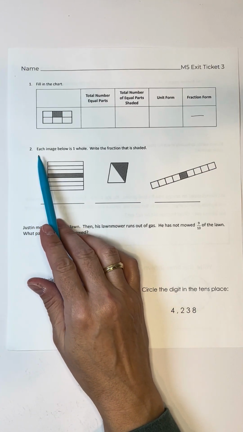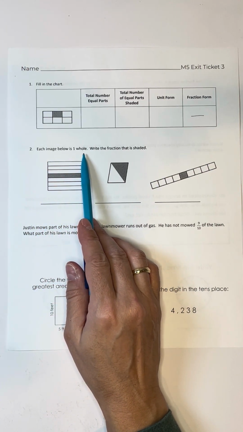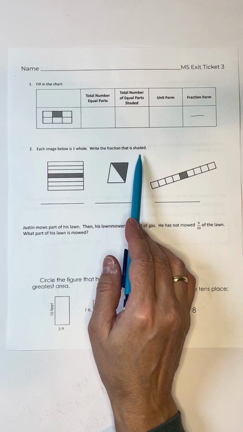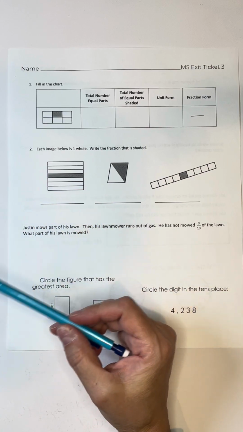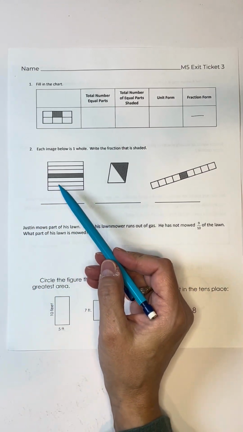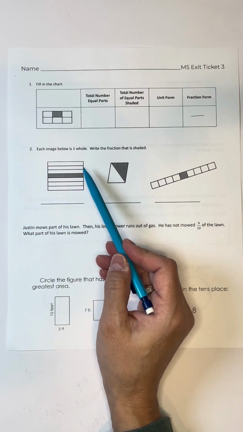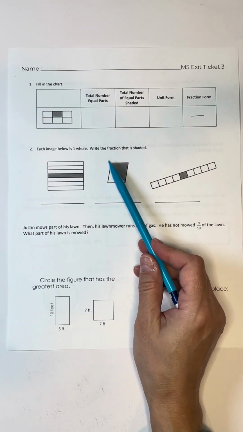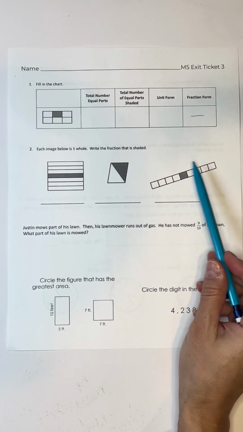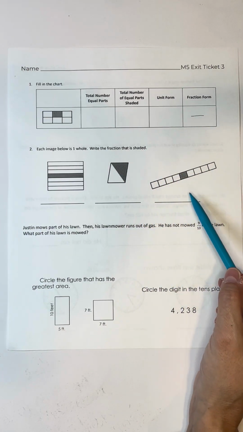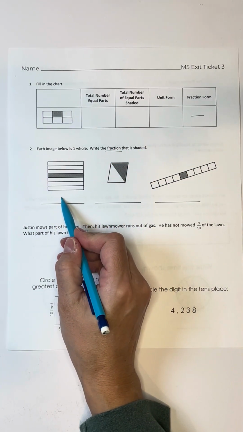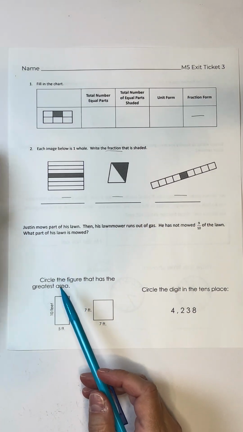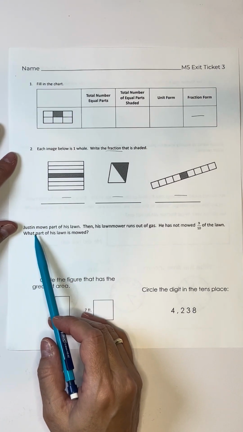Number 2, each image below is one whole. Write the fraction that is shaded. Okay, this is your one whole. How many pieces are there? And how many pieces are shaded? Shaded, there's 1 out of what? 1 out of what? Write the fraction on the line. You're writing a fraction, so it will have a fraction bar. We did this one the other day, so this should be a review.